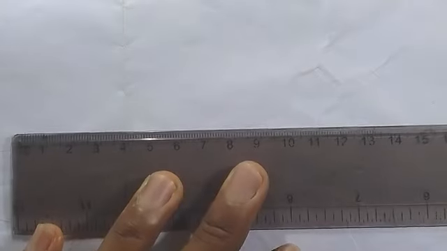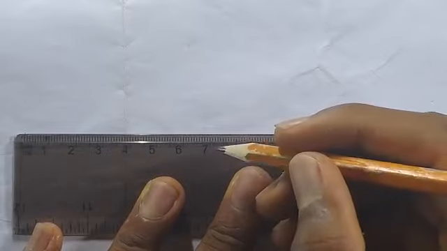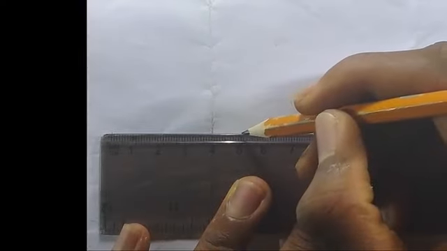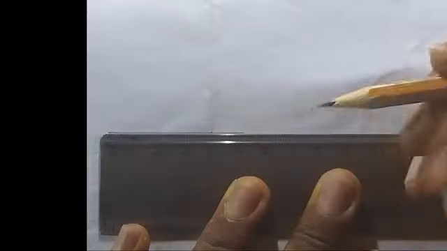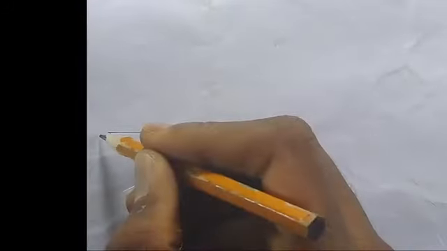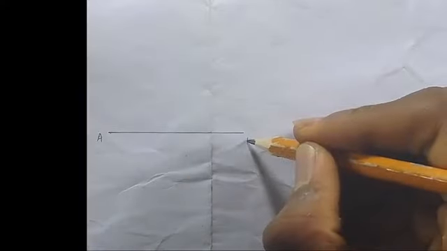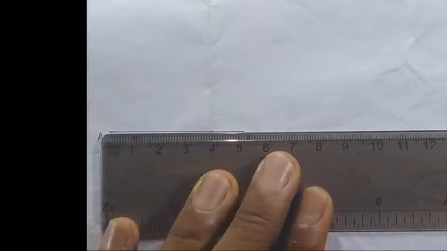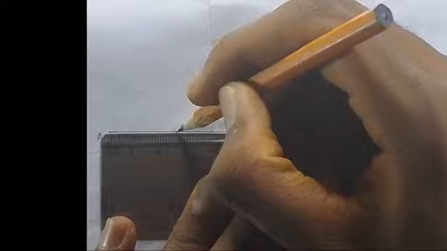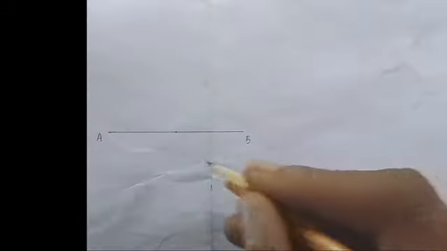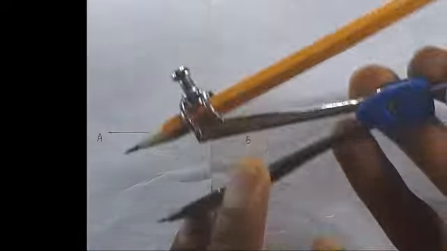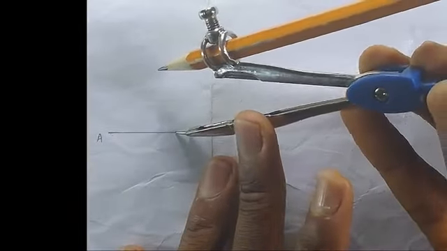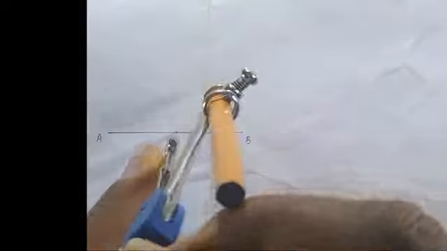So in constructing angle 60 degrees, first of all, we have our diameter of any length of your choice, but I'll be using 5 centimeters. So 5 centimeters, we're having point A and point B. After that, we find the center, then we have the radius. So at this center, we draw a semicircle. Pin at the center, touching point A and point B. We draw our semicircle.